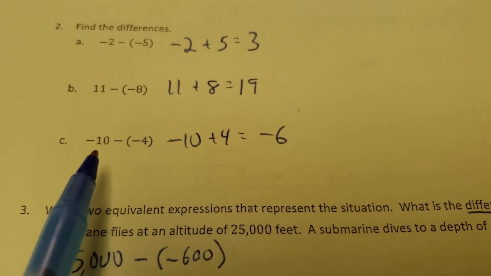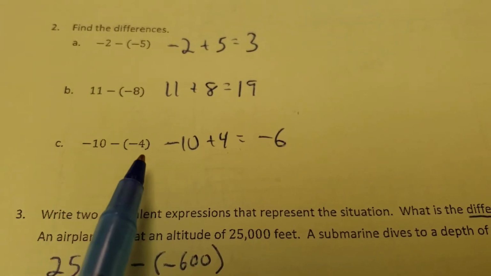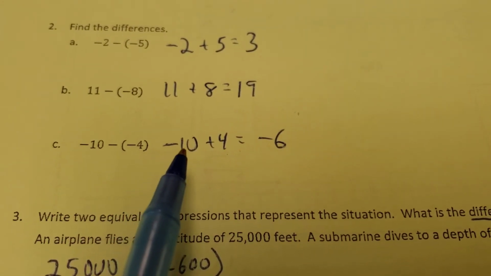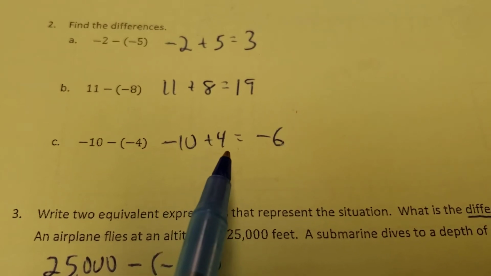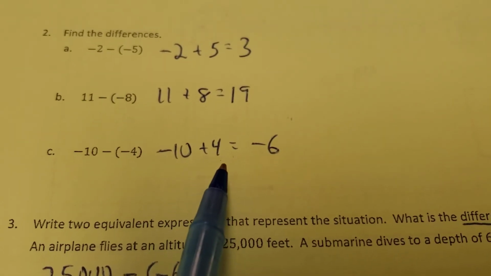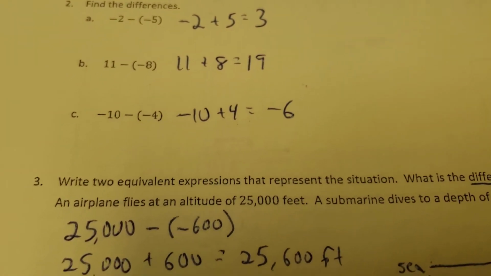And then I get a negative 10 minus negative 4. Well, then that becomes negative 10 plus a positive 4, adding the opposite. That gives me a negative 6.